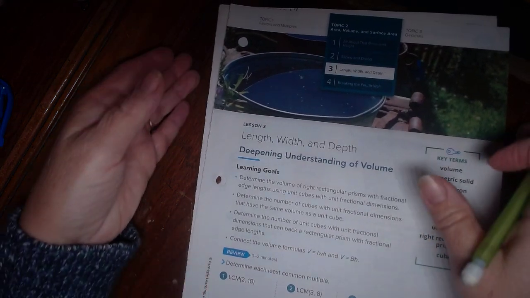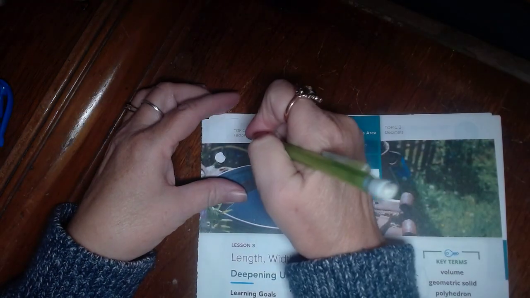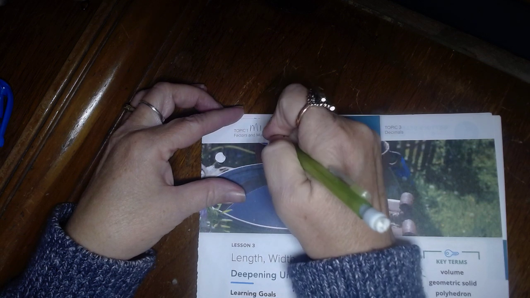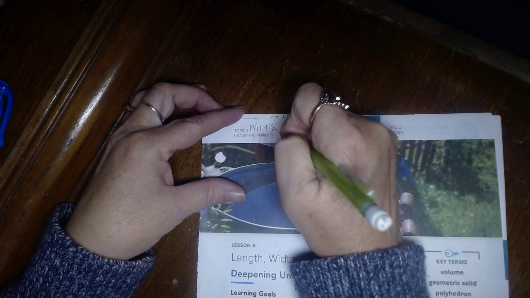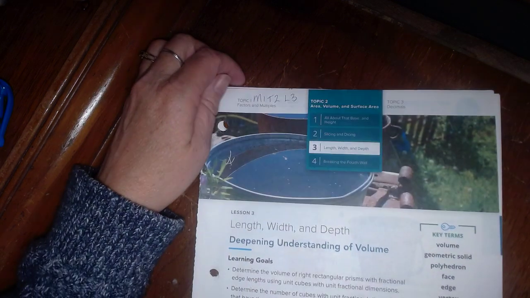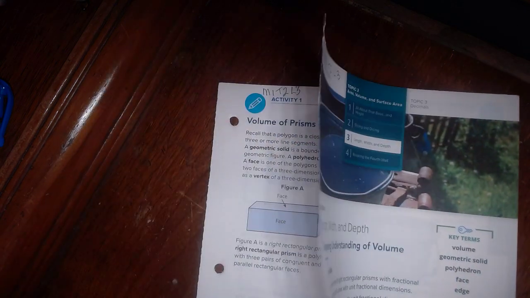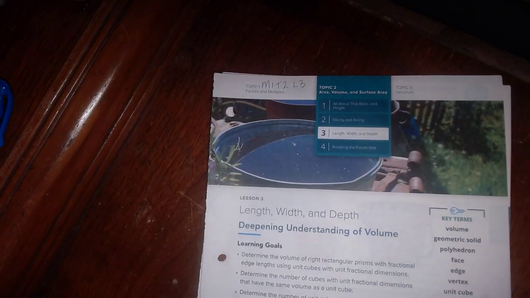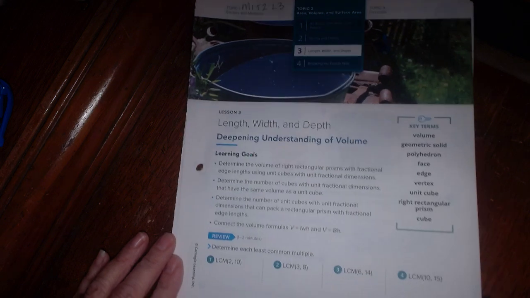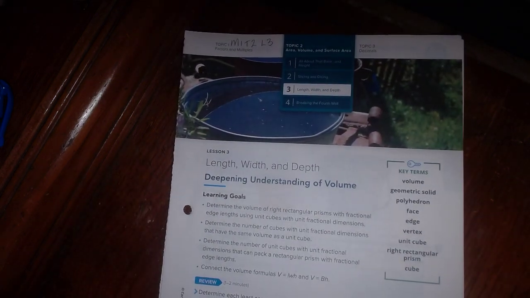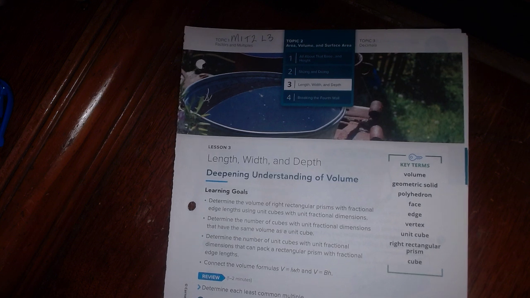Hi everybody, we are today working still in Module 1. We are in Topic 2. We are on Lesson 3. We're going to do the introductory lesson, and then we're going to move on from there. For right now, we are starting on page 87. So length, width, and depth, deepening the understanding of volume is what we are on.